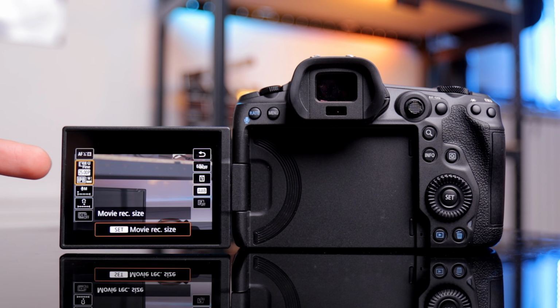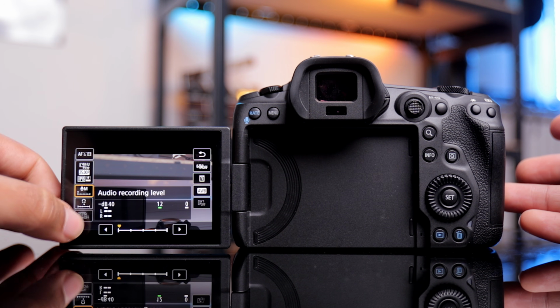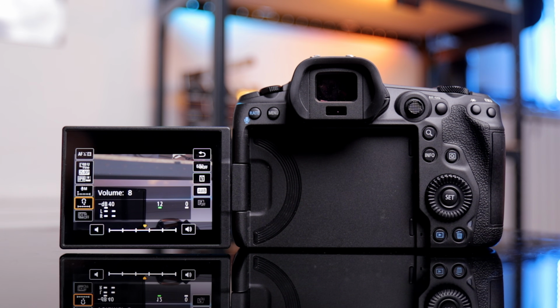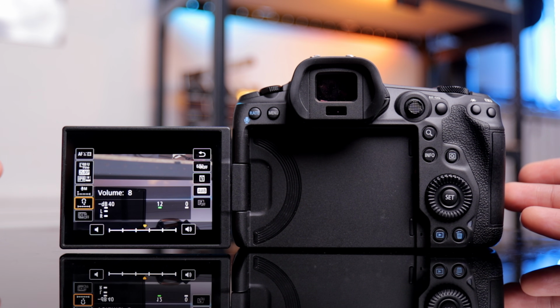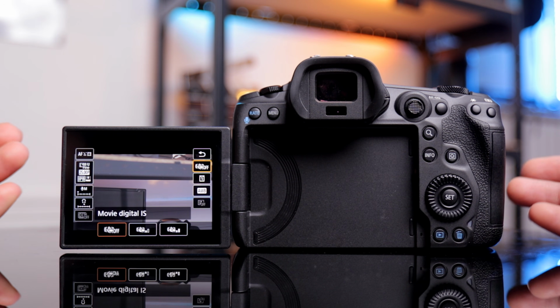Here, again, you can change your video record quality if you ever need to. Below, audio record quality, headphone volume. I don't really plug headphones into the camera, so I don't really need to worry about this, but if you do plug in headphones, this is where you adjust the volume. And then over you have digital IS.